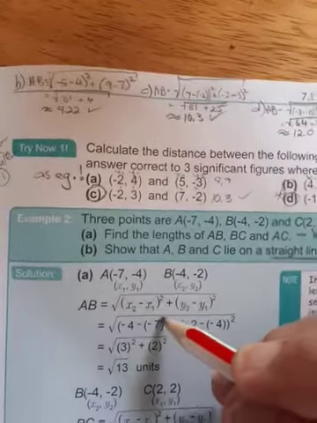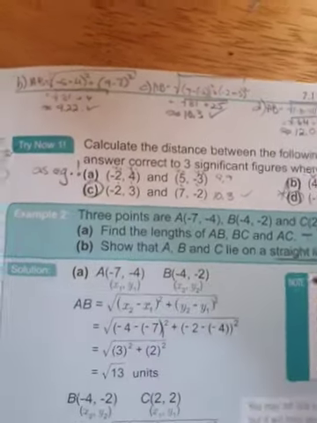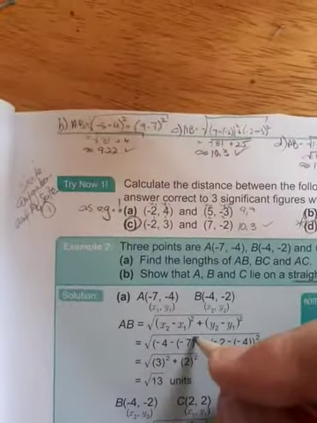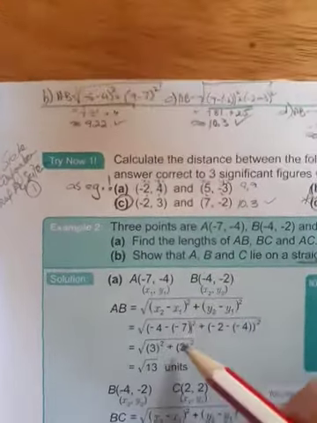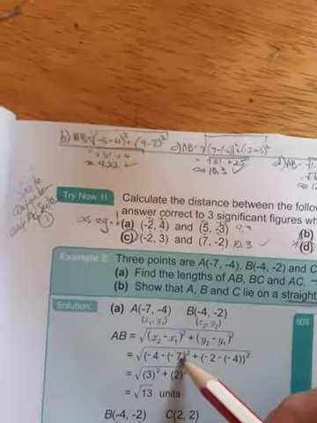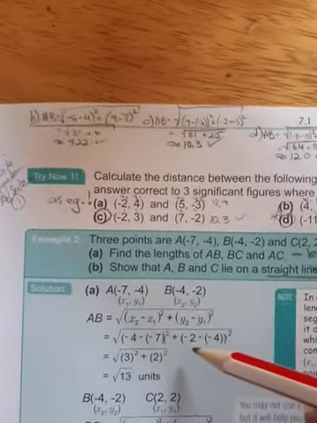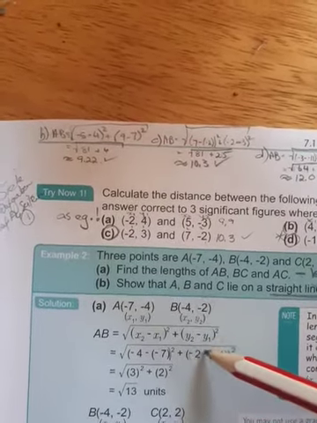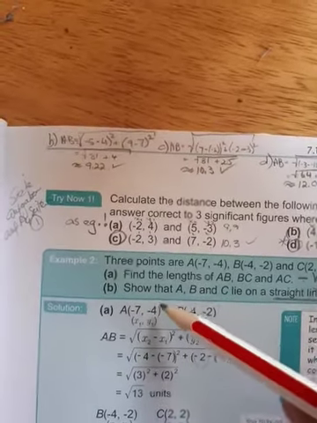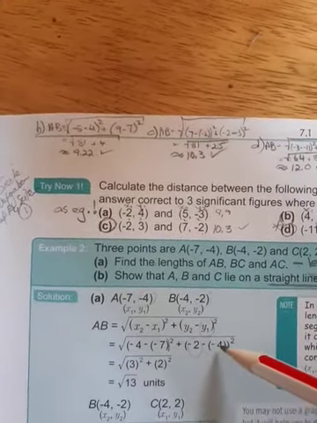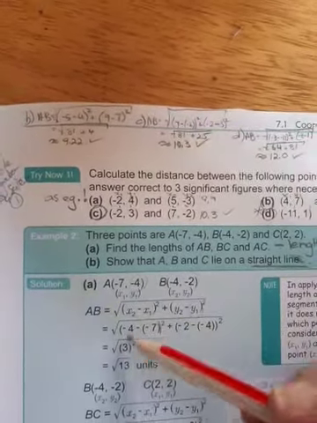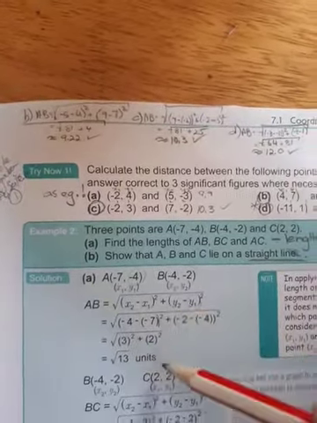Actually, here is one bracket missing. You must have another bracket there, sorry. Let me just do that properly. You must have another bracket because this bracket is for substituting the negative 7. Okay, and then in the next step, you find y2, which is negative 2, substitute that, minus y1. y1 is negative 4, so substitute negative 4, and that you must square, right? And when you put that into your calculator, you will get the square root of 13.